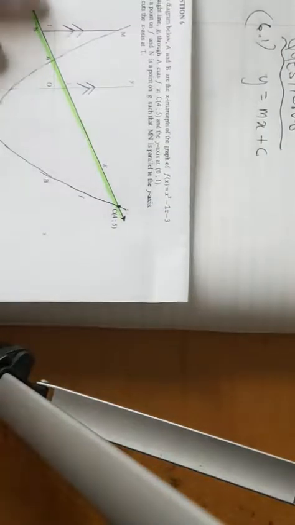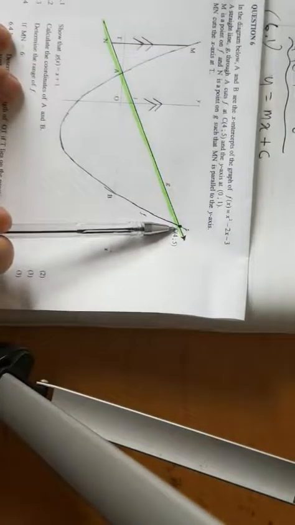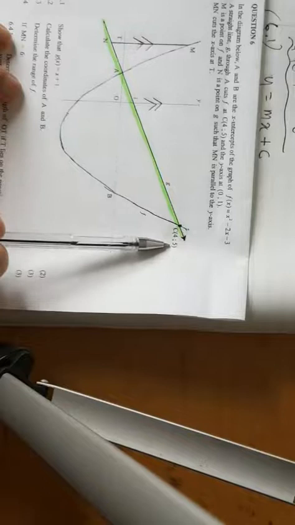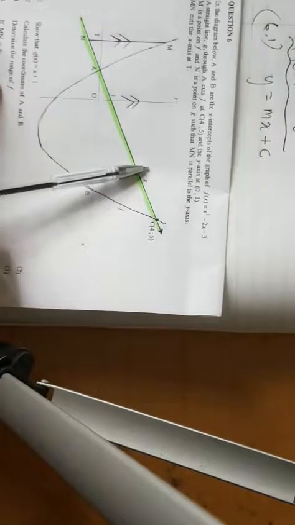I'm also going to use this point 4 and 5 and substitute it in there. I can do that because this point is on the graph, like we've discussed in the previous question. You can only use a point on a graph and substitute it into the equation of that graph, because that point satisfies that line or that equation or that function.